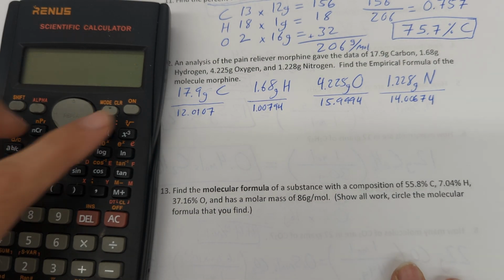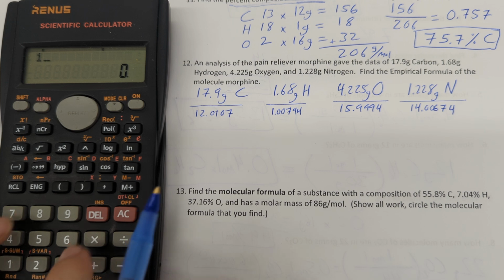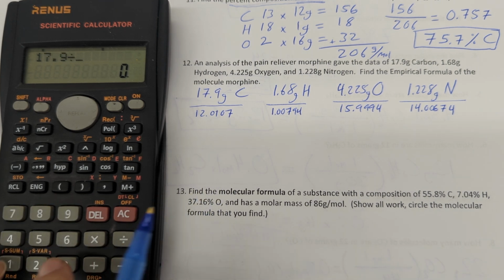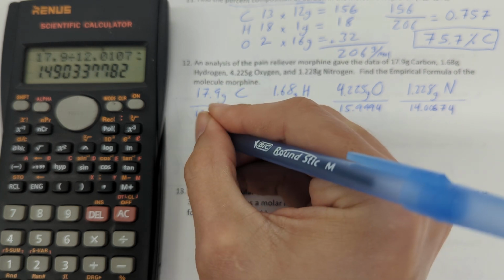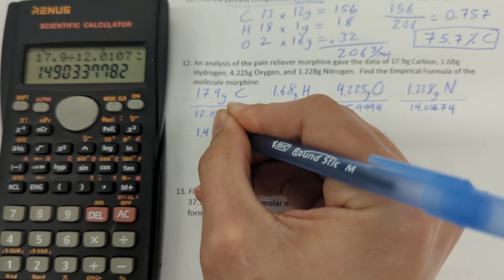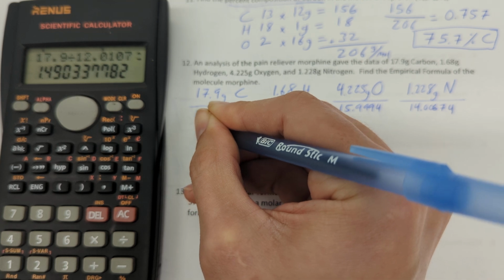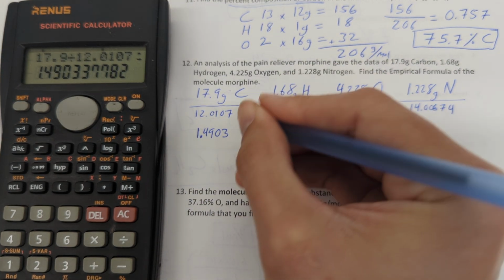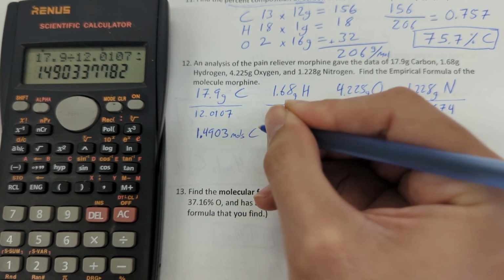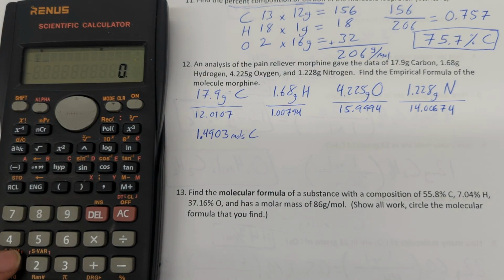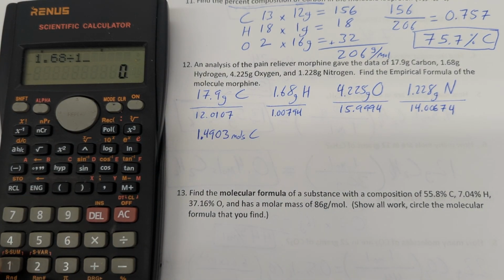We're going to divide these, and we've got to keep a lot of decimals here. Maybe we'll keep 5. So for carbon, it'd be 1.4903. Maybe we'll just keep 4 decimals. And that would be moles of carbon. All right, for hydrogen, 1.68 divided by 1.00794.